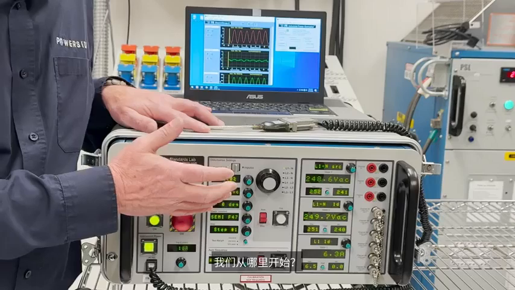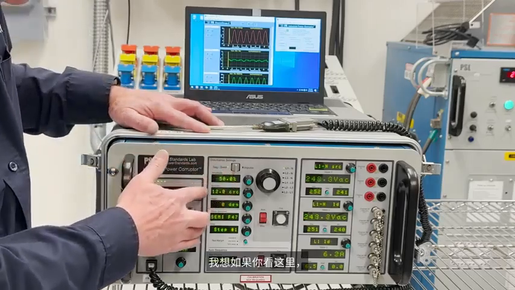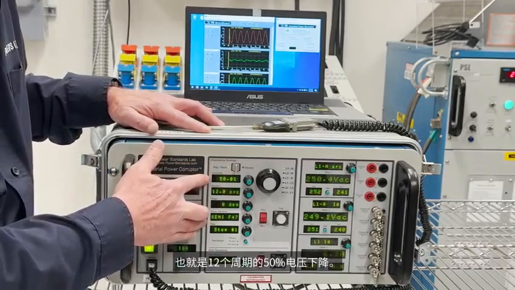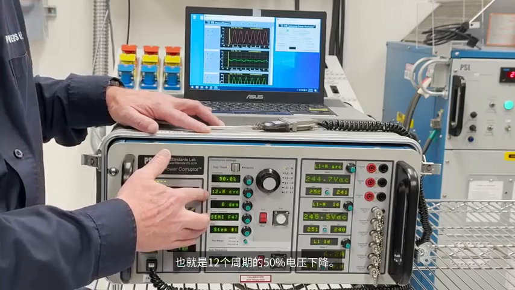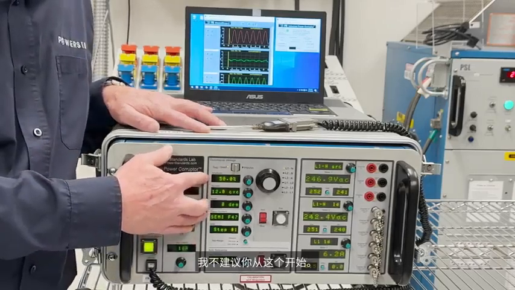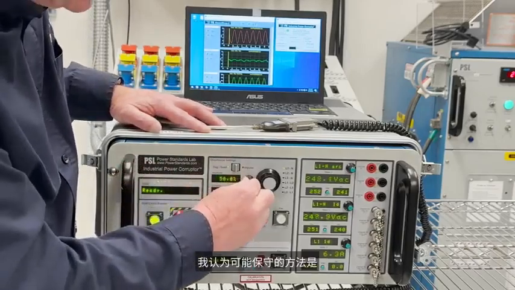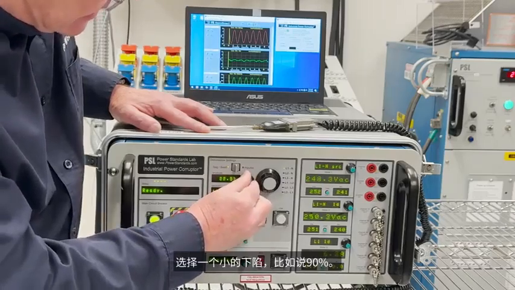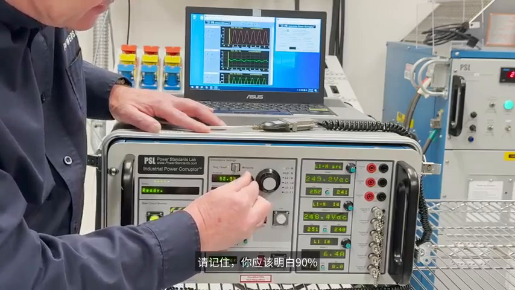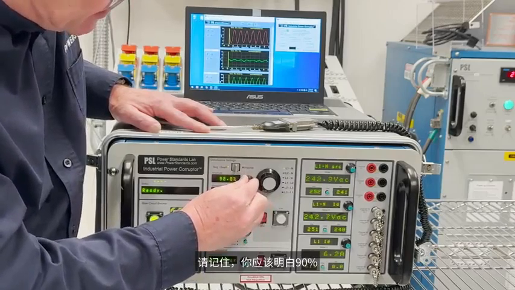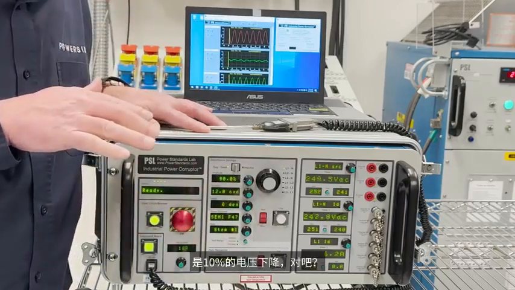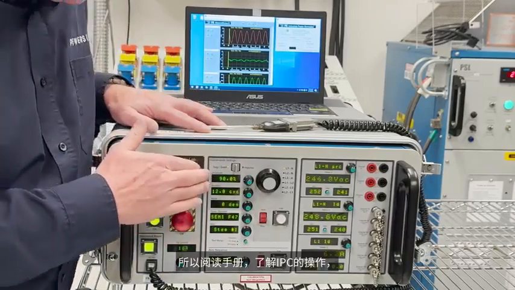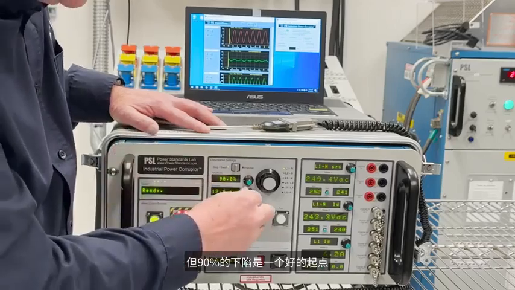Where would we start? I think if you look here, what is up here is an amplitude of 50% sag, so a 50% voltage drop for 12 cycles. I wouldn't recommend that you start with that. I think probably a conservative approach would be to go for a minor sag, let's say 90%, and bear in mind, you should understand that 90% is a 10% reduction in voltage, right? So read the manual, understand the operation of the IPC, but a 90% sag would be a good starting point.